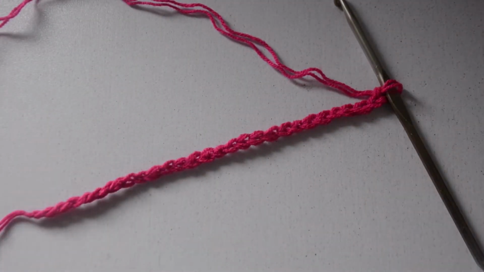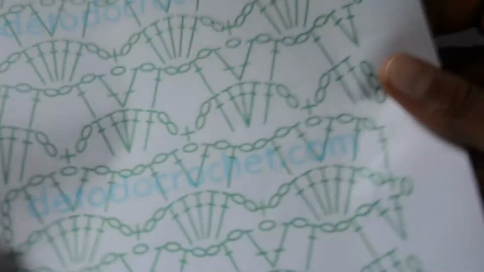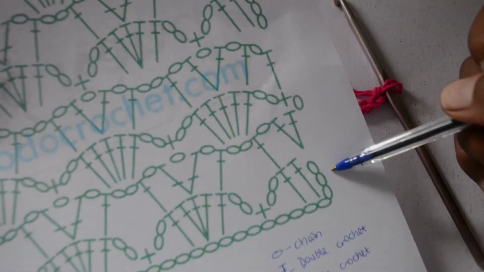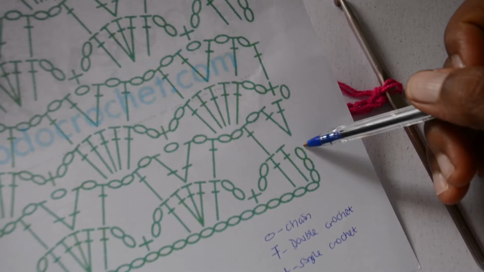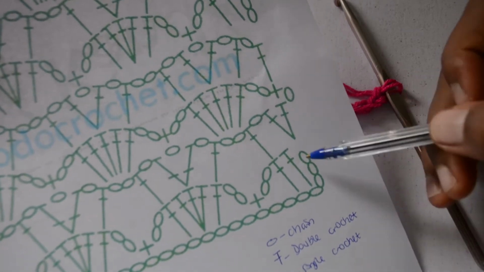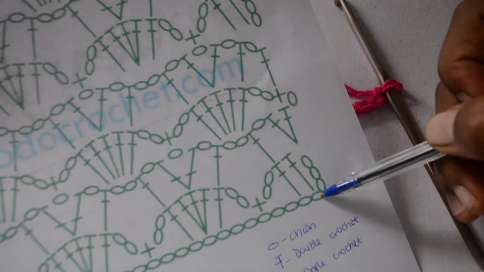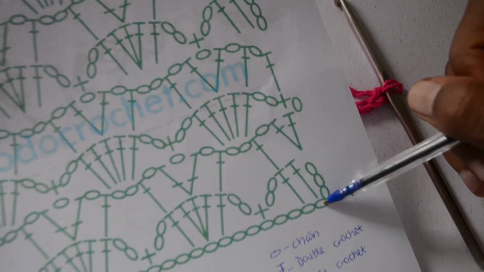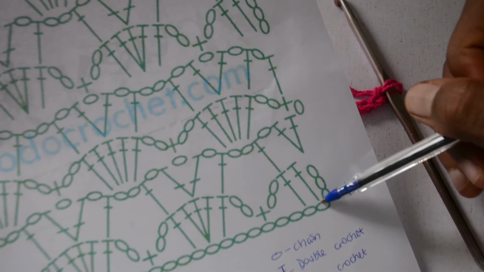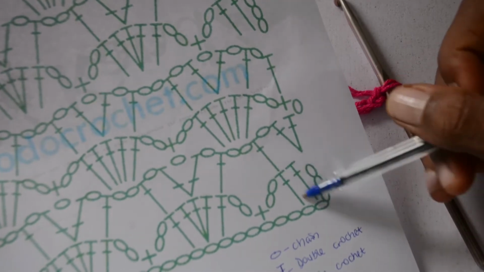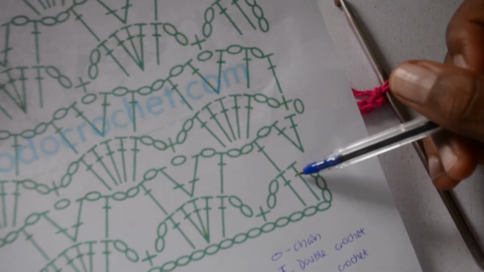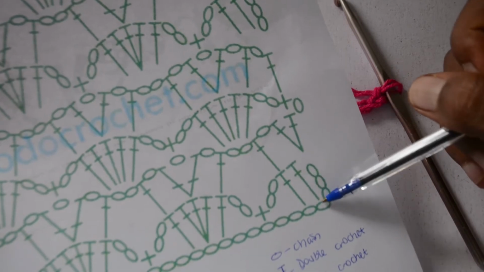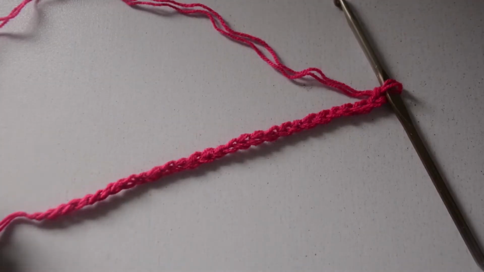The next thing I'm going to do is go back to the diagram to see. Now I've just finished 28 chains, so the next thing I'm going to do is a double crochet in the 4th chain from the hook. This is the 1st chain from the hook, 1st, 2nd, 3rd, 4th, and in the 4th I do a double crochet there, then I do a double crochet again in the next chain. So I do 2 double crochets in the 4th and the 5th chain from the hook.